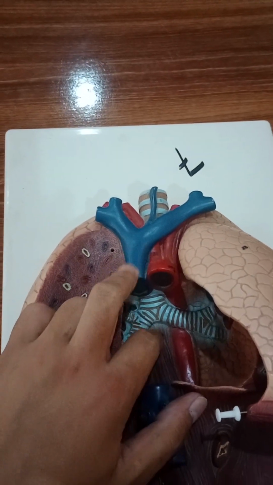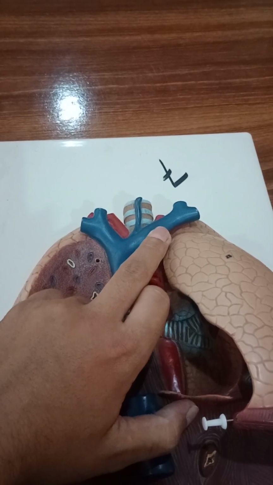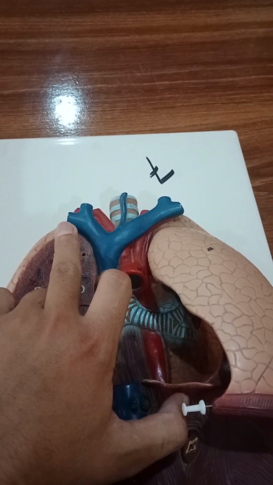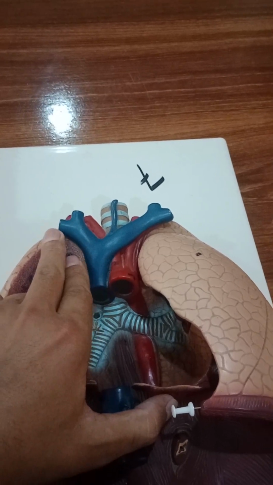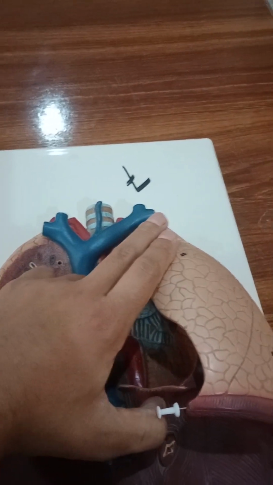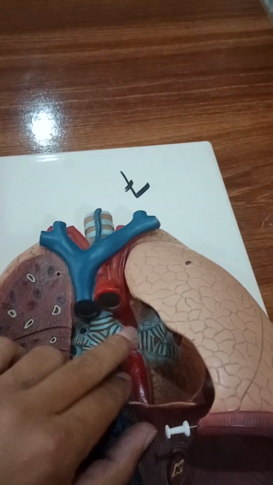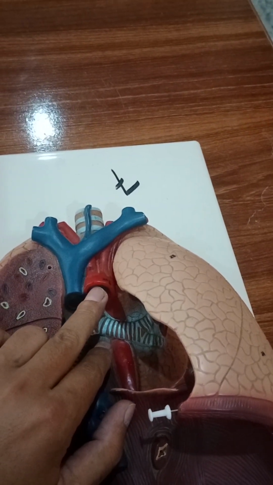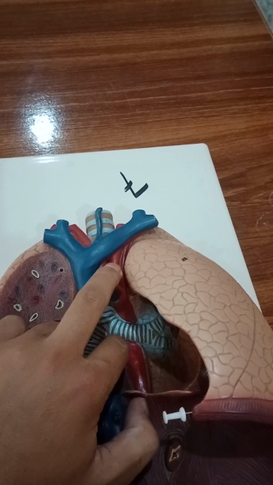This is the superior vena cava, which divides. This is the left brachiocephalic vein, and this is the right brachiocephalic vein. This is the right internal jugular vein and the right subclavian. This is the left subclavian and left jugular vein. And this is mainly the arch of the aorta.